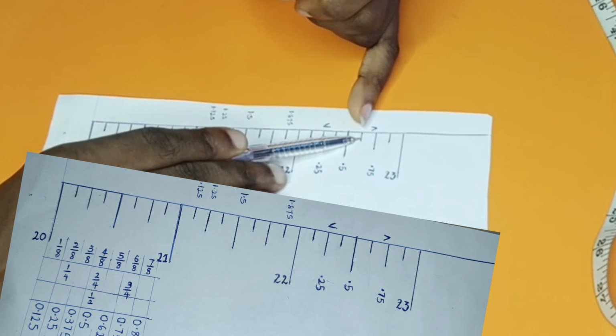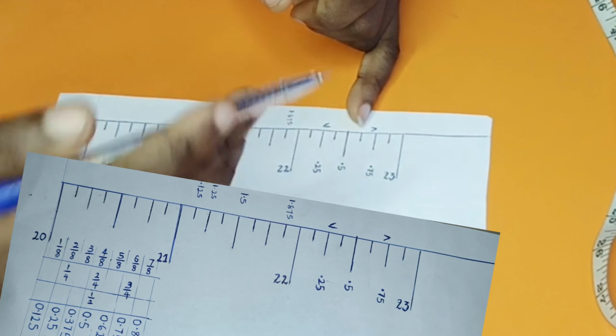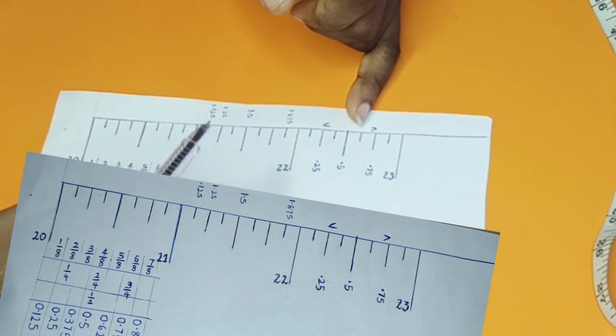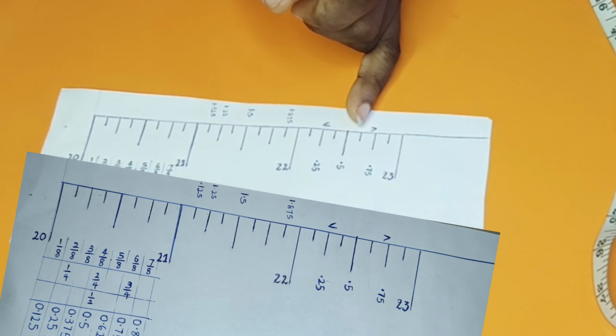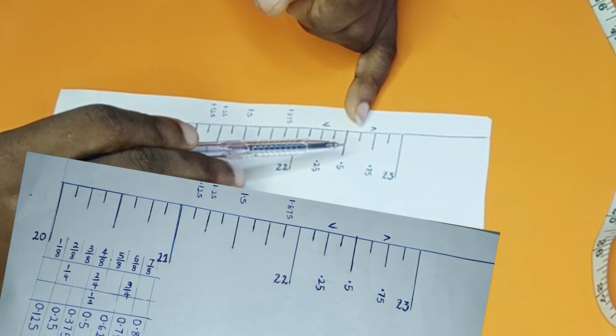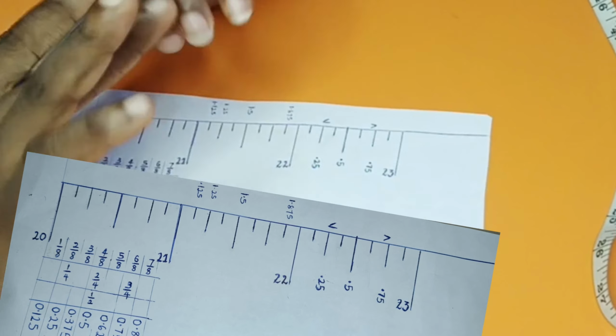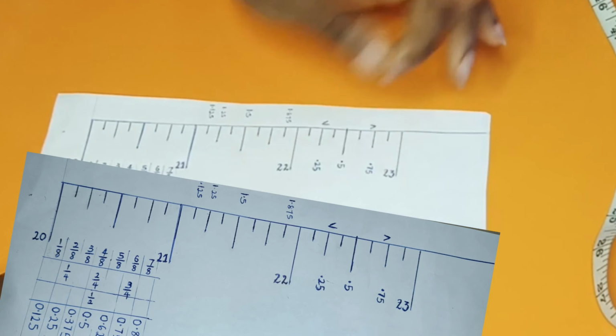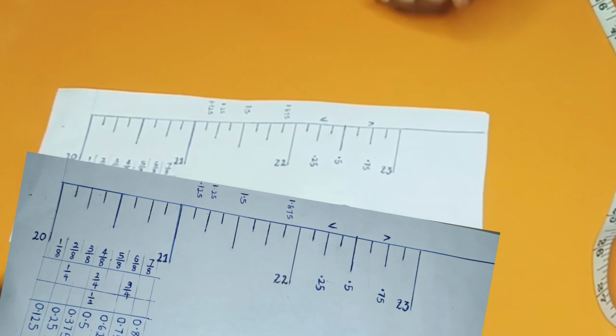You don't know this place. What is now this place? This place is also adding 0.125 to it. You get your 22.625. As simple as that. So just master this, and of course, you play around your tape rule, just very freely.